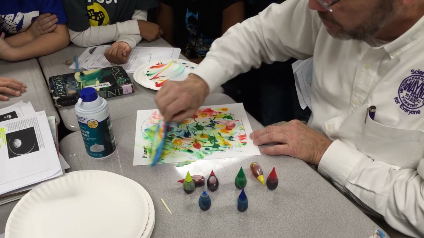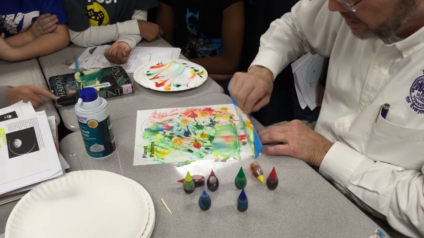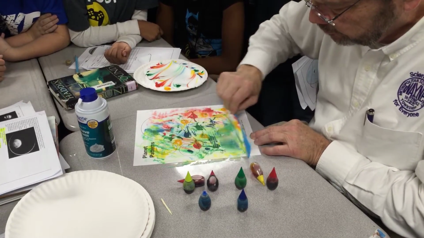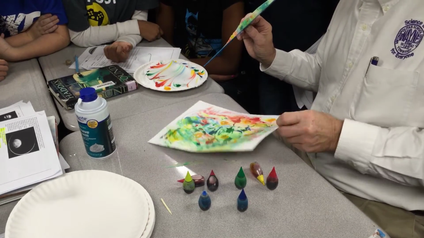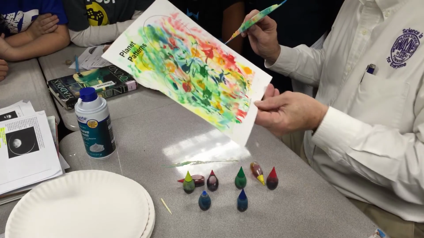Now there comes a point when you should stop. I don't know what that point is. And so, that's pretty cool. And there are some gas giants.